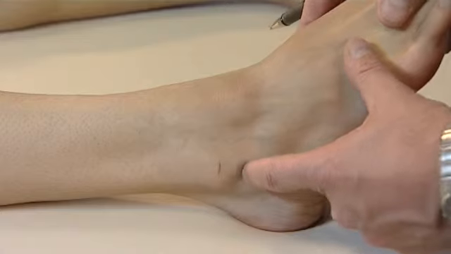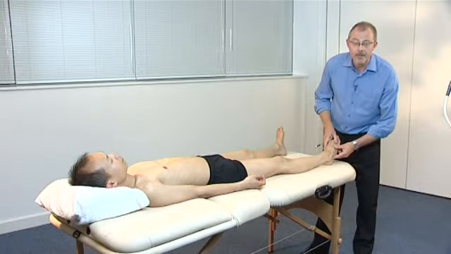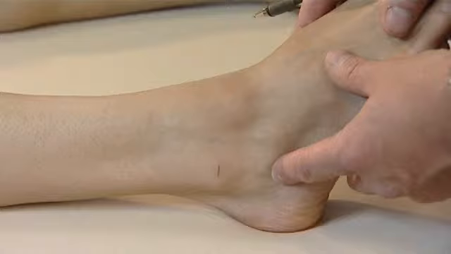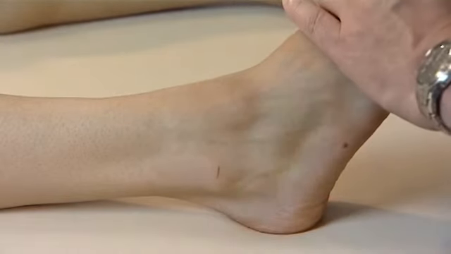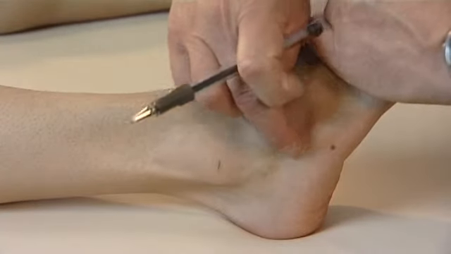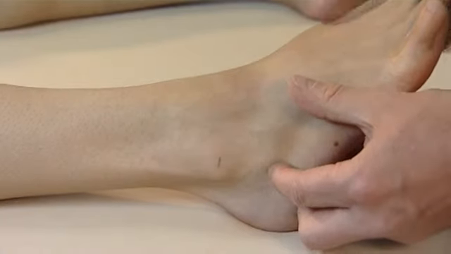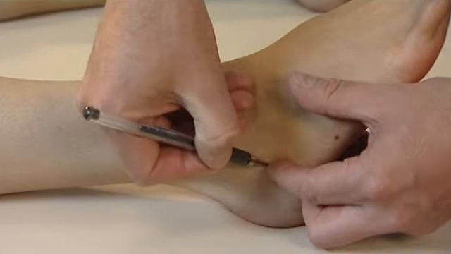Bladder 62 is located half a cm inferior to the inferior border of the lateral malleolus. It is located posterior to the peroneal tendons. To bring the peroneal tendons into relief, evert the foot. This is the peroneal tendon here. When the foot is relaxed, the point can then be marked behind it.